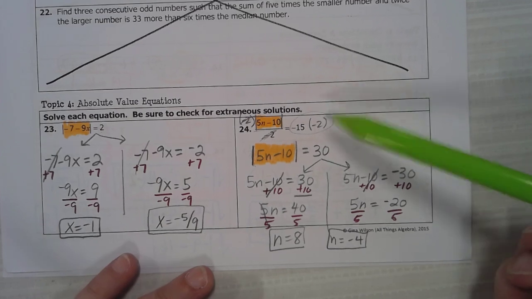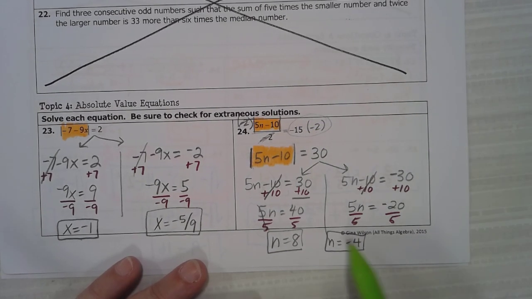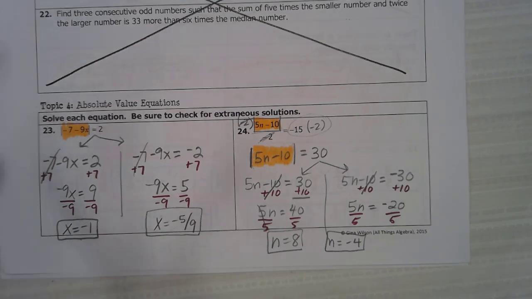Do I have a variable outside of my original absolute value bar? Nope. So both of these are going to be okay answers.